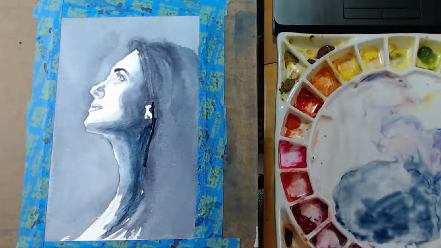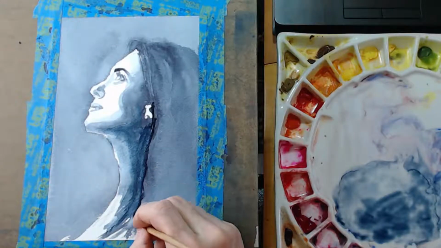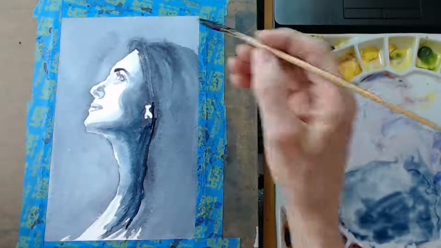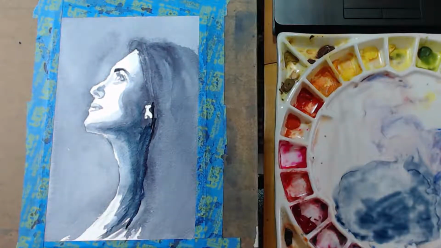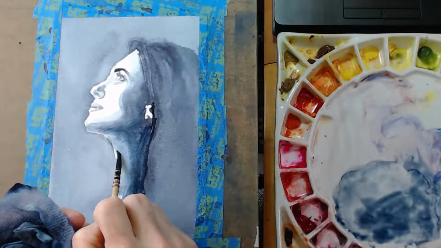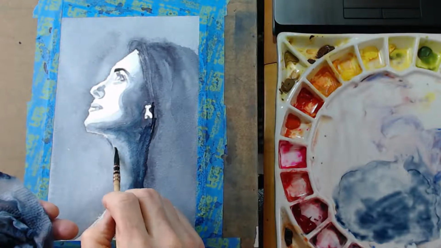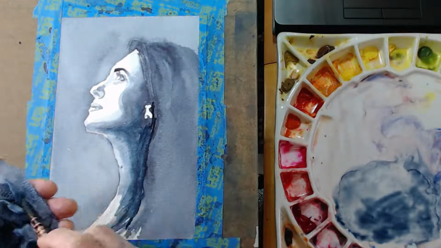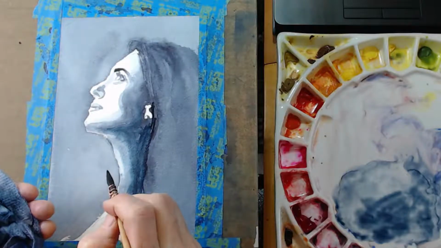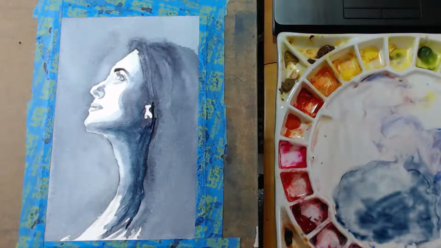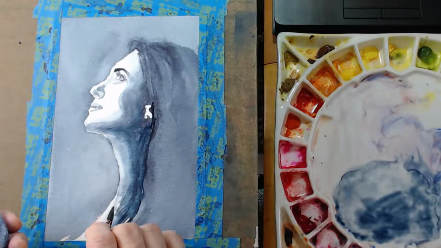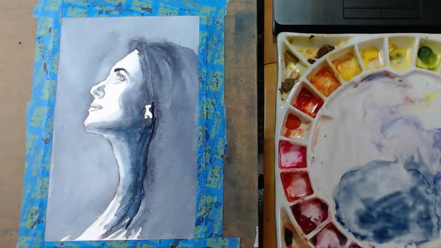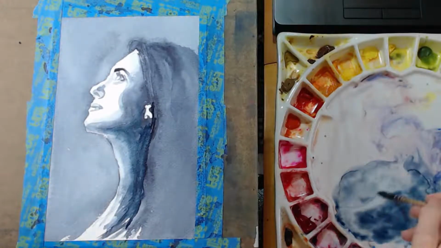Okay, I'm going to do that. Something like that, I guess. Yeah, okay. What else do I need to do? Lifting a little in there, kind of creating a softer edge, and same here. Okay, I'm going to leave that. I'm going to come back up to the areas.